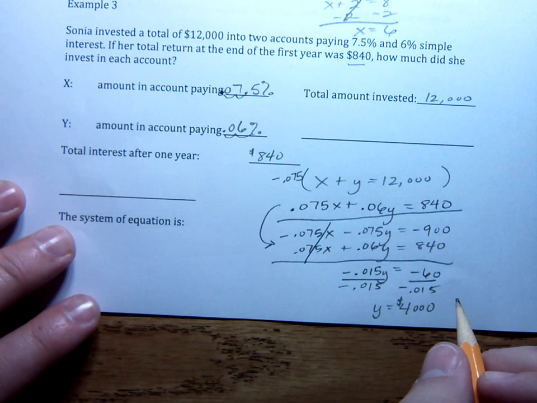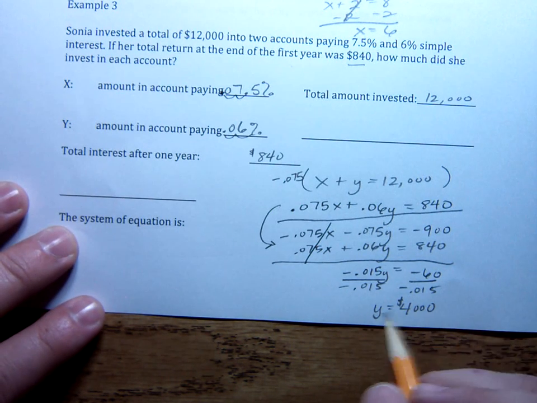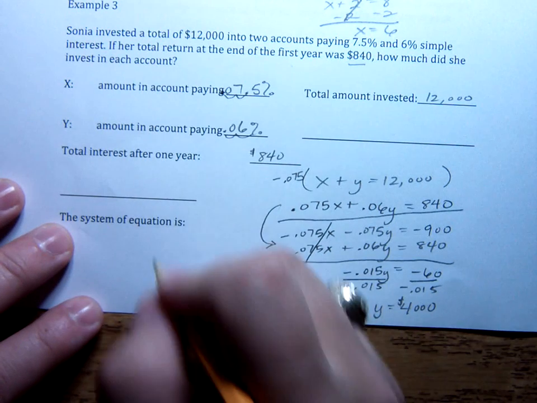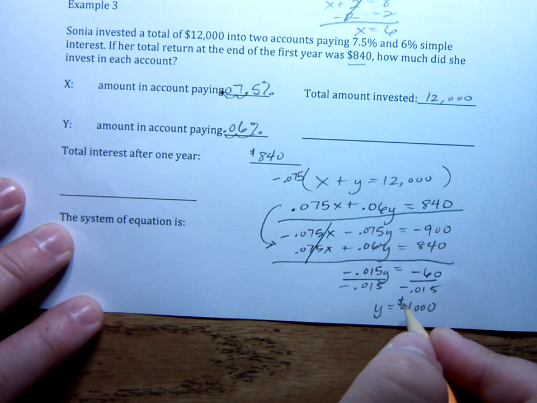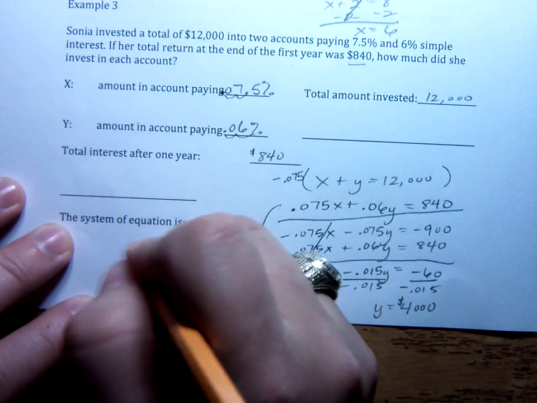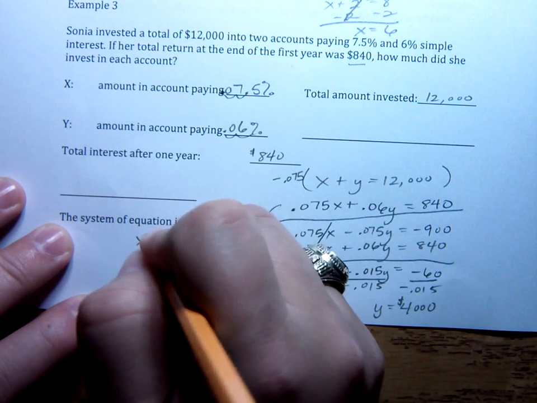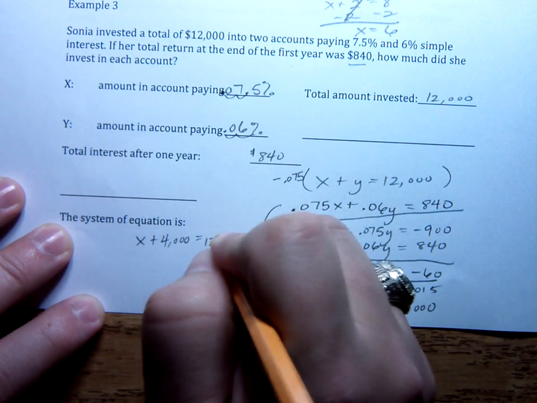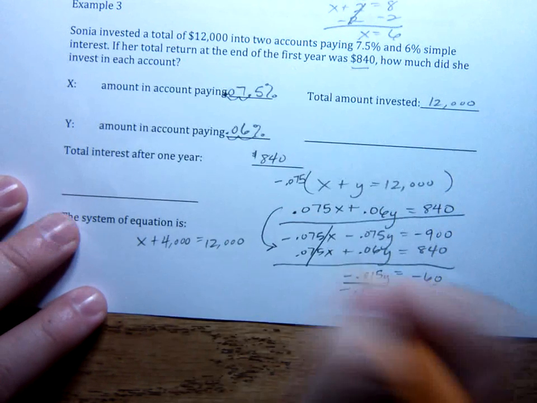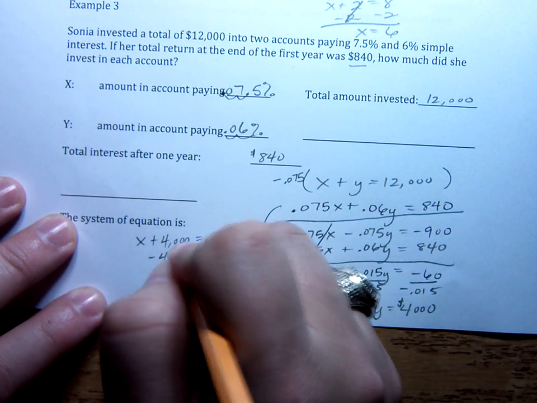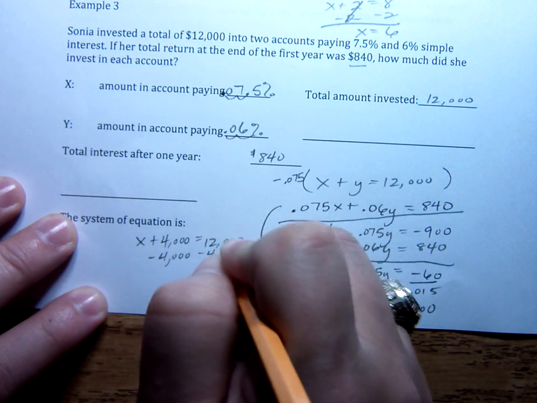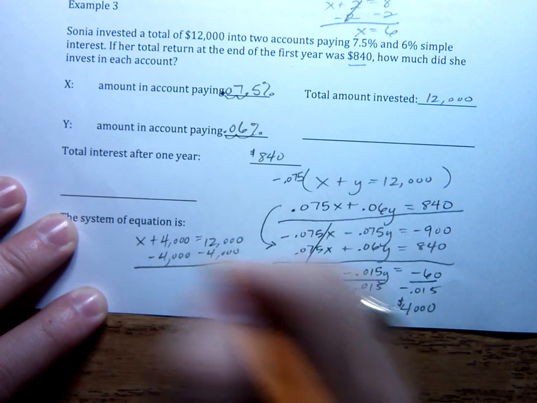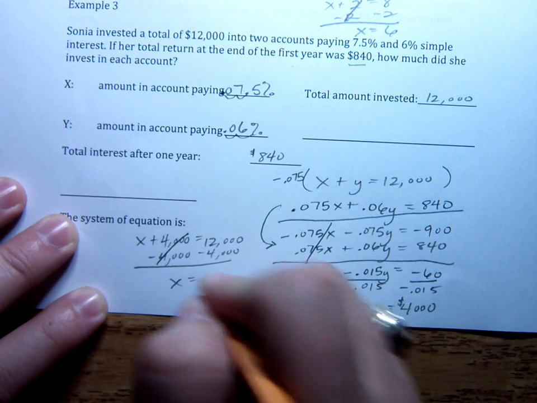Now to find the amount that she had in the 7.5% account, I'm going to plug in that $4,000. That first equation is the easiest one. So instead of x plus y, I'm going to do x plus $4,000 equals $12,000. Subtract $4,000 from both sides. Okay, that's going to cancel. That's going to leave me with x equals $8,000.